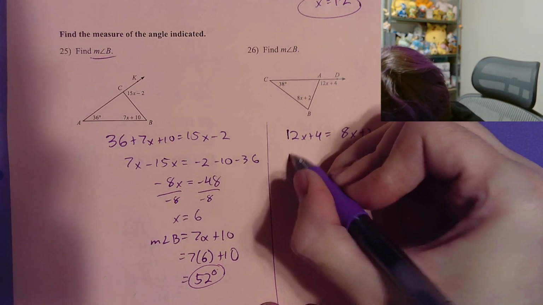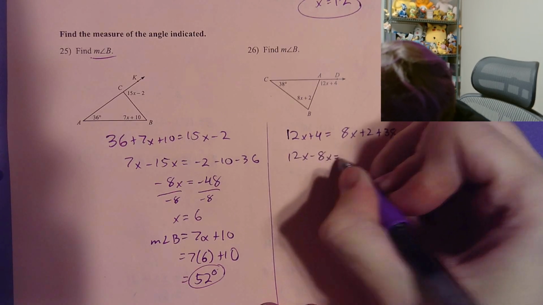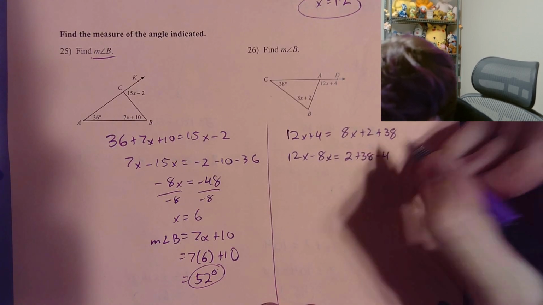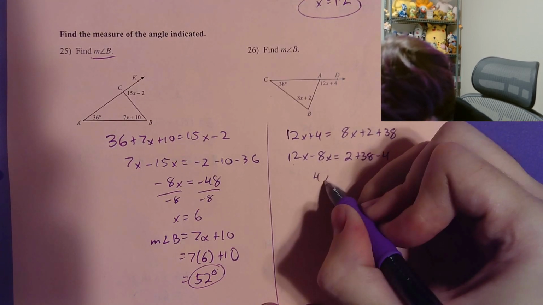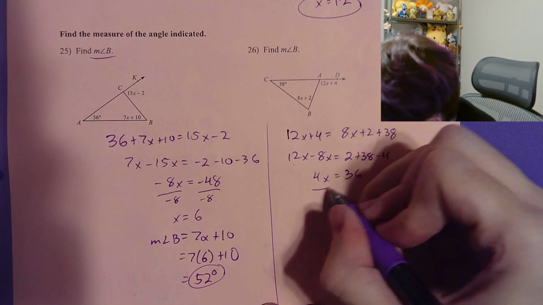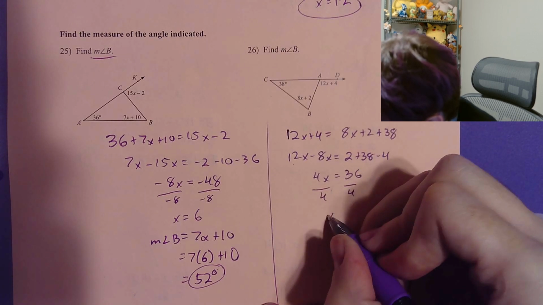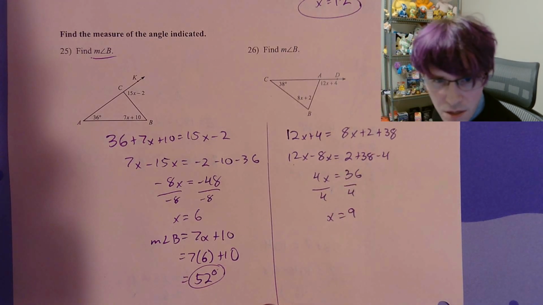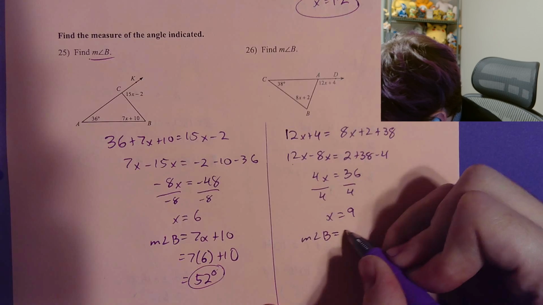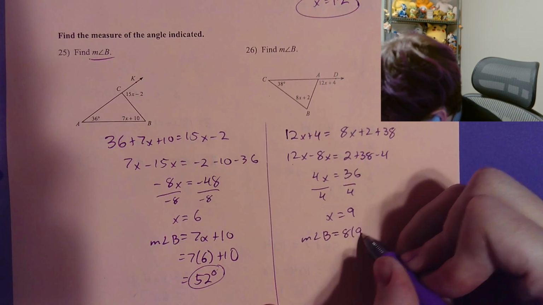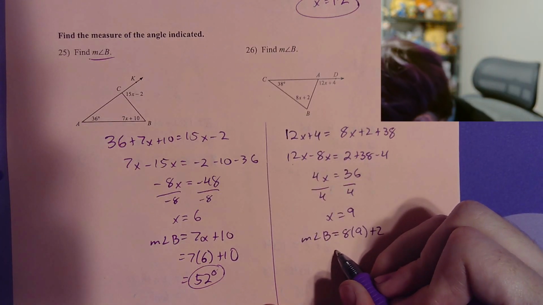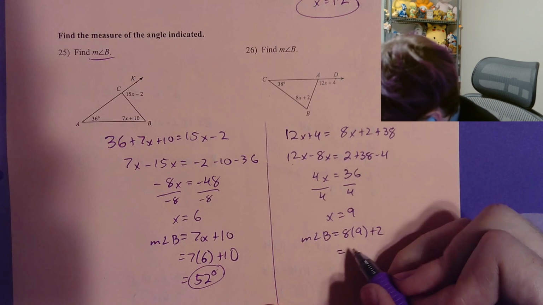All right, 12x minus that 8x is equal to 2 plus 38 minus 4. 12 minus 8 is 4x. 2 plus 38 is 40 minus 4 is 36. Divide both sides by 4. And you get x is equal to 9. And then that measure of angle B is equal to 8 times 9 plus 2. 8x plus 2 is right there. So 8 times 9 plus 2 is going to be a total of 74 degrees.